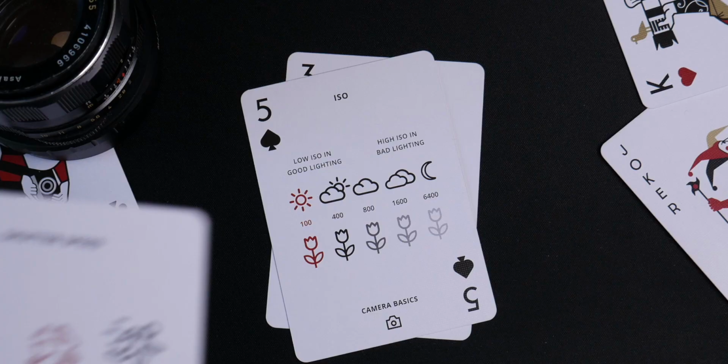But yeah, that's essentially ISO in a nutshell. It's a sensitivity to light. It can add a little digital light if you need it, but you don't want to go too overboard. So that's ISO in a nutshell. All right, let's talk shutter speed.